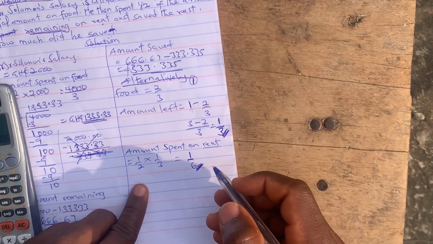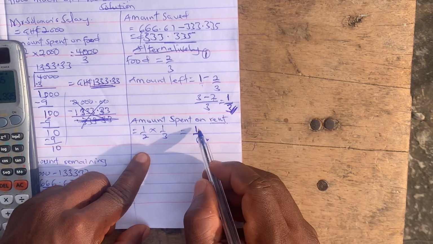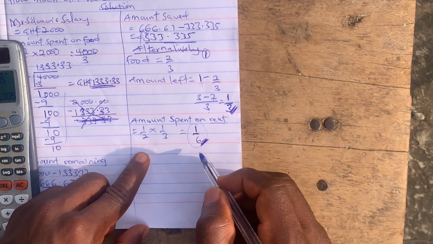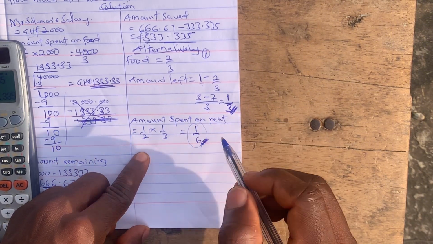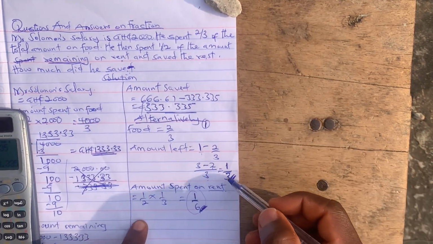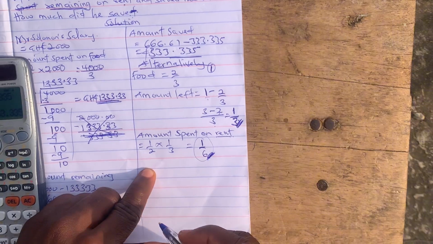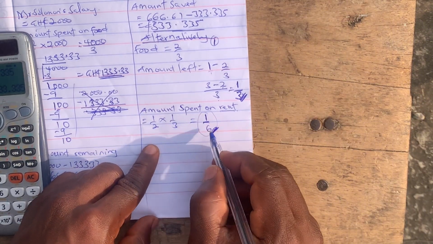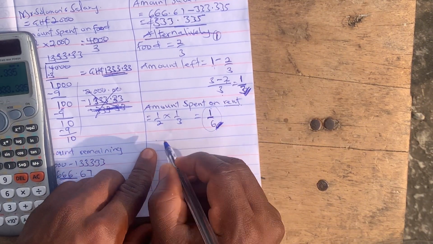You get it? So let's check it. So this amount has remained after spending this amount because he spent half of the remaining amount. Then we can use this to calculate the amount left.